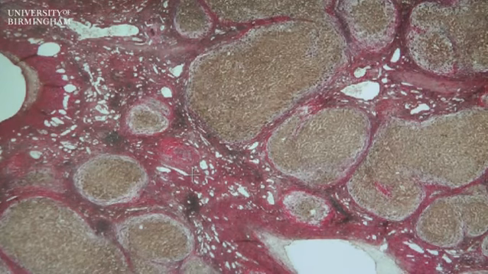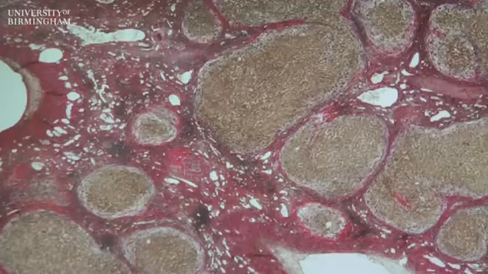Now, in the normal liver, these red collagen fibers are confined to portal tracts, which, as I explained in the previous case, contain branches of the bile duct, hepatic artery and portal vein, and they're also present in the walls of the hepatic veins which drain blood.